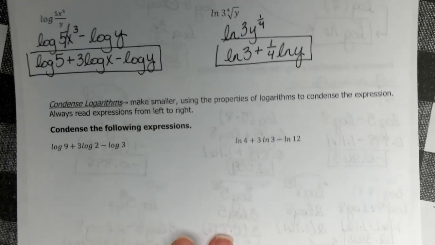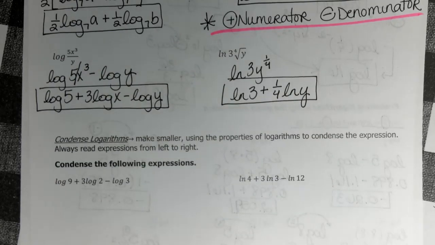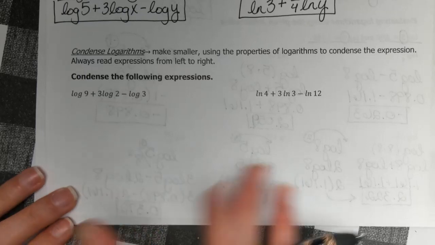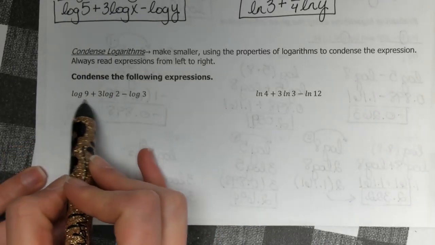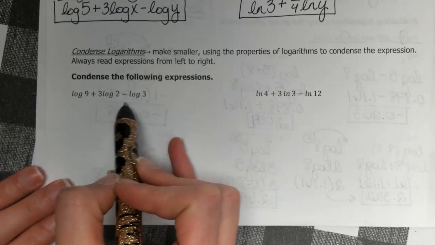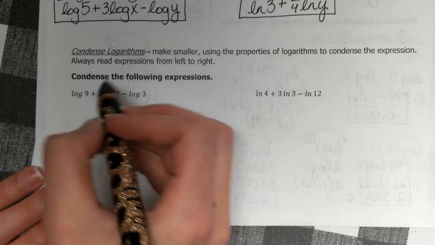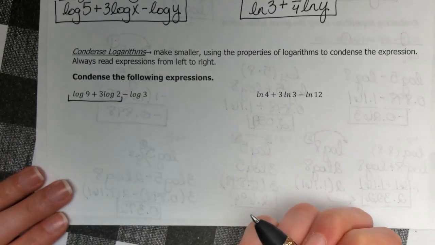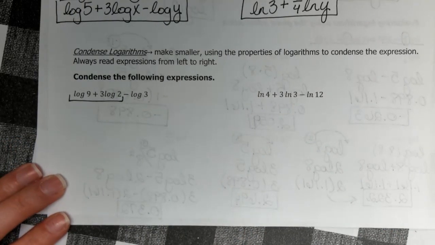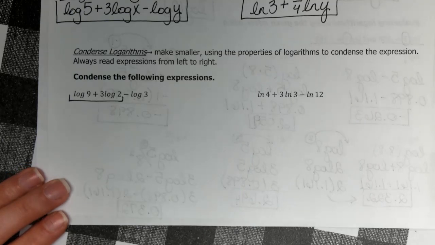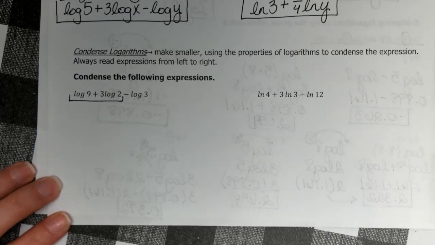So when you condense it, you're trying to go from multiple logs all the way down to 1. Okay, so if I look, I have log of 9 plus 3 log 2 minus log 3. I'm going to start from my left, okay? I'm going to combine these first two, and then I'll combine that with the last one, okay? I do not want you going straight all the way down, no work to the answer. If you do that, you just won't get partial credit, okay? So I don't want you doing that.